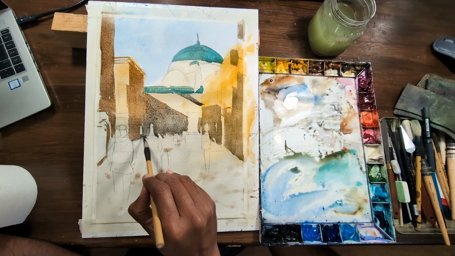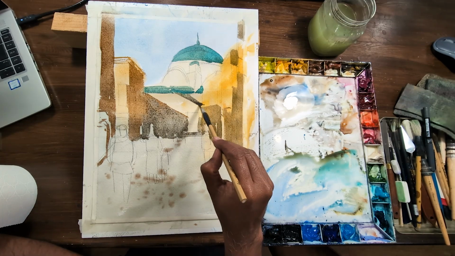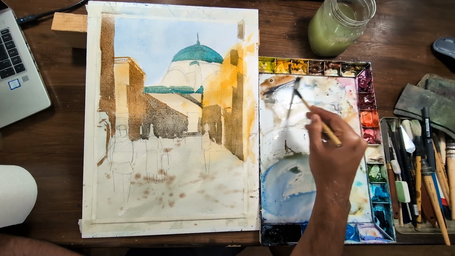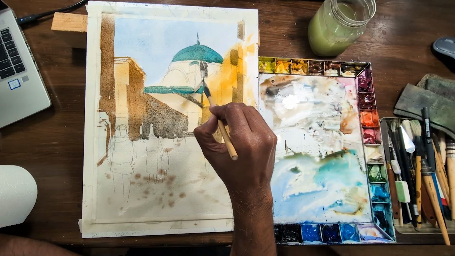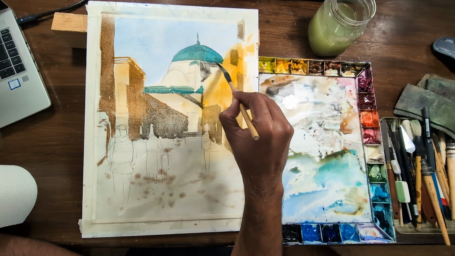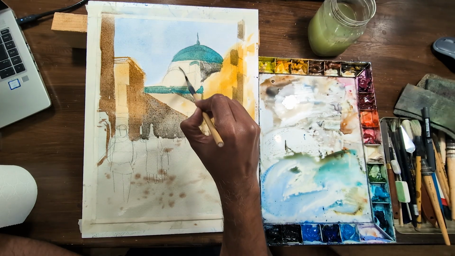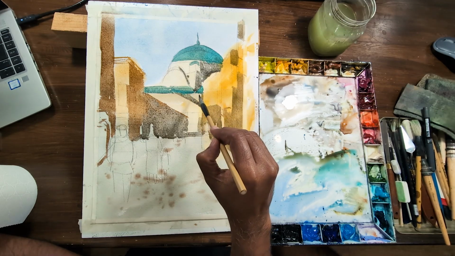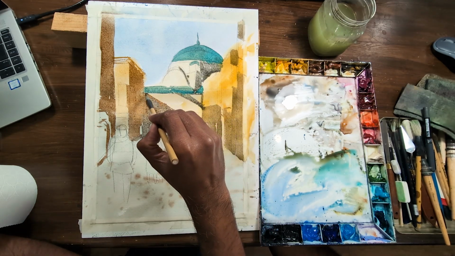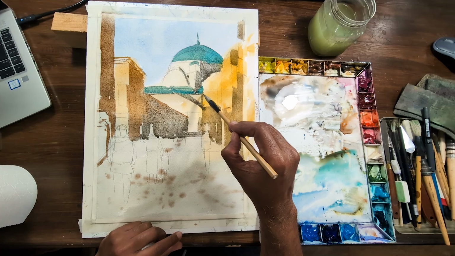Okay, so that's roughly where the shadows are, and also for this particular building there's shadows. Okay, those are the main big areas where there are shadows.